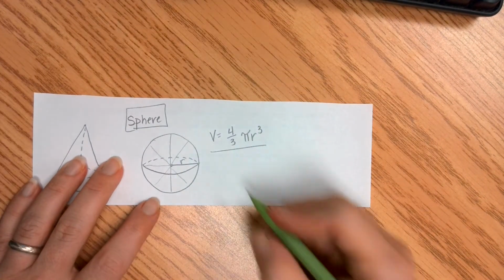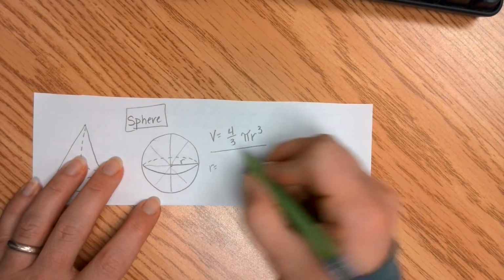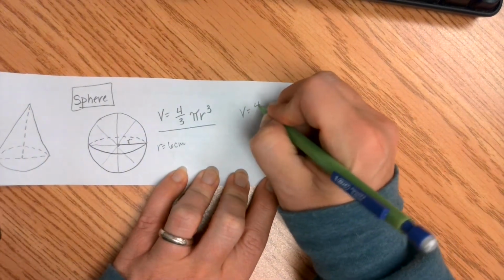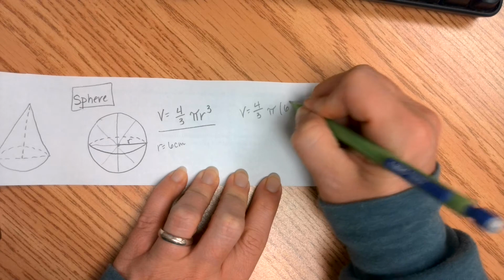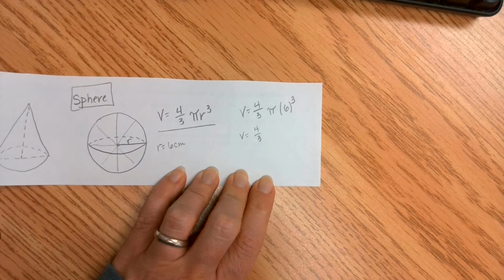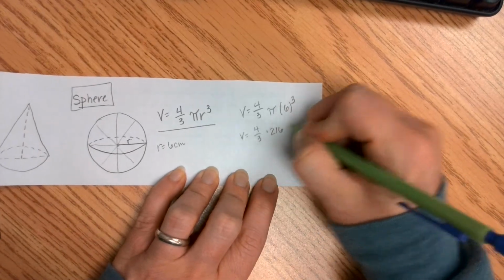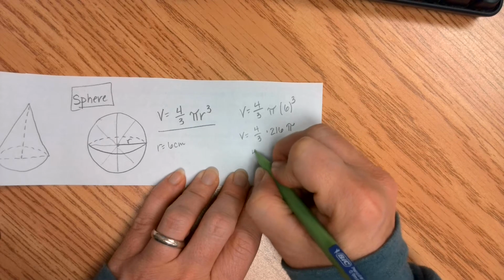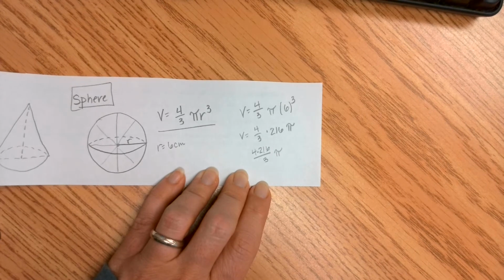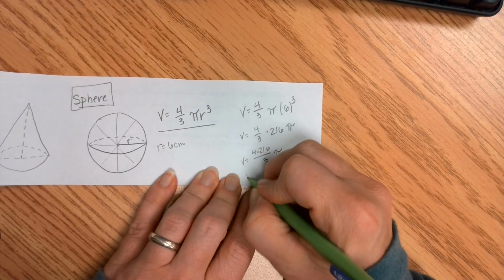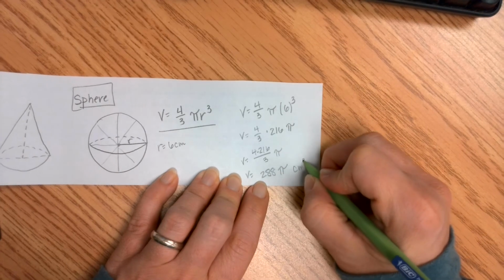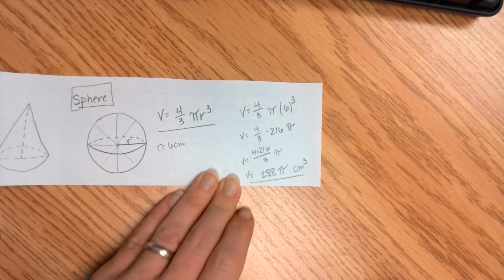So whatever the radius is, let's say that this radius is 6 centimeters. So to find the volume, we have 4/3 pi times 6 to the third. Let me just check my 6 to the third. It's 216 pi. So essentially this is 4 times 216 divided by 3 with a pi. And that reduces to 288 pi, and then I need my units, centimeters cubed. All right, good luck.